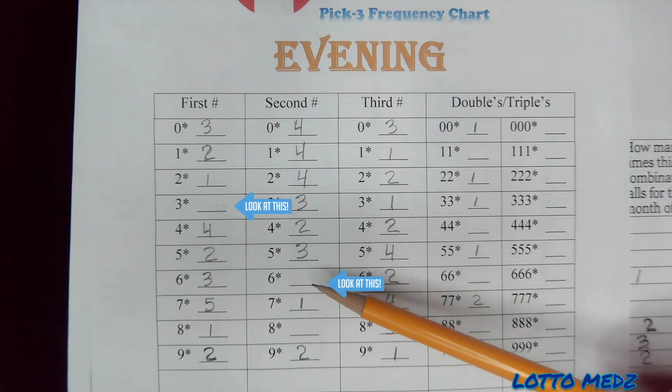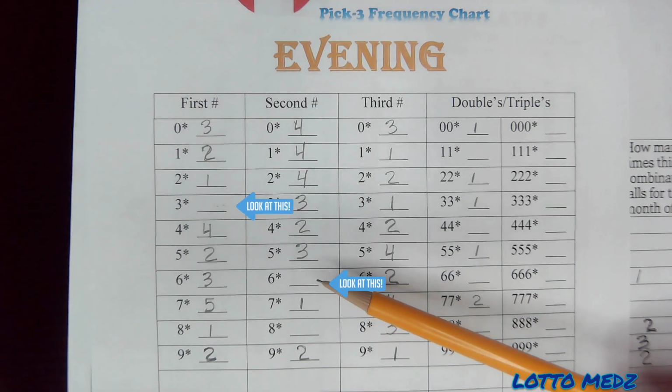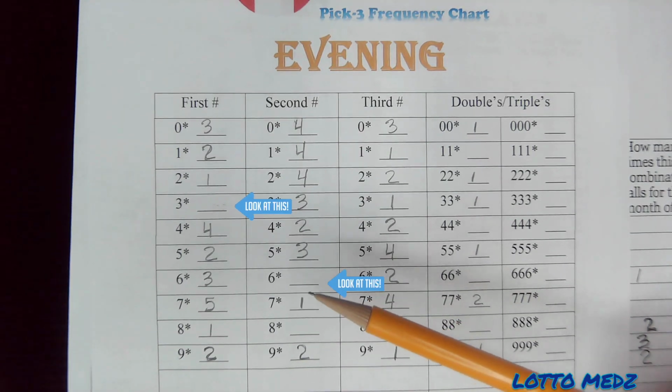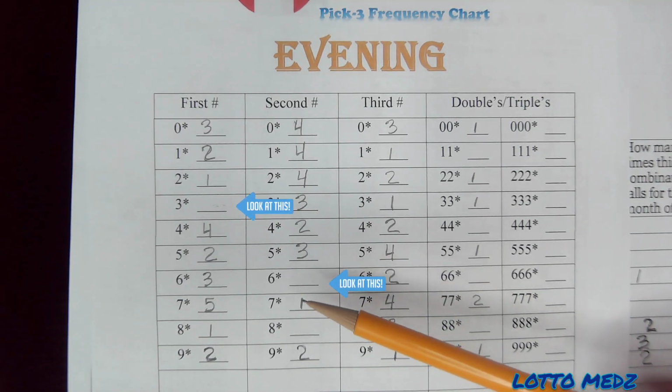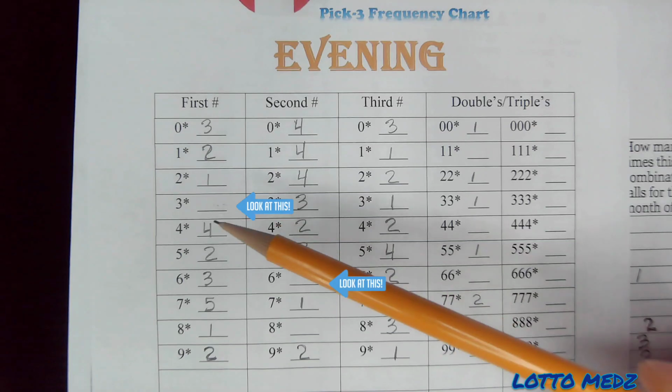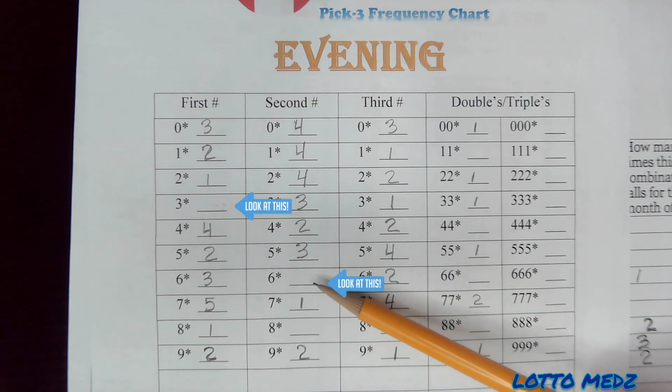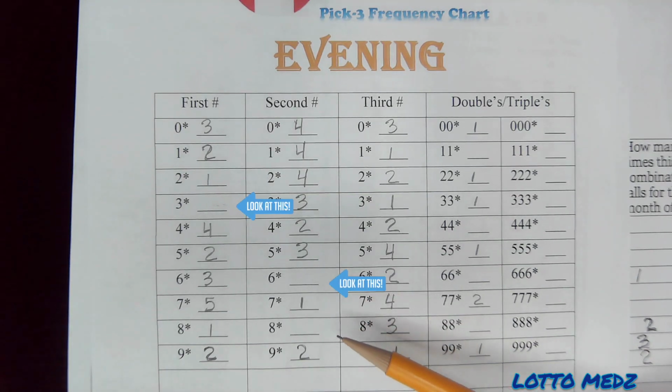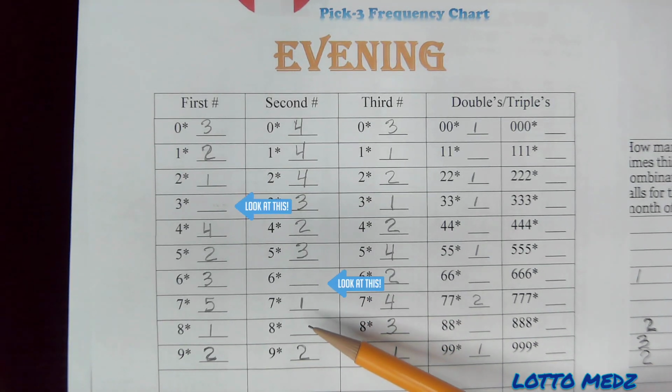So that's what I would have done if I was living in Canada and trying to figure out what next number I need to play, but I just can't get that third number. I would take this number that did not show up yet, based off the combination that I'm looking for. Don't worry about this number 8 yet.